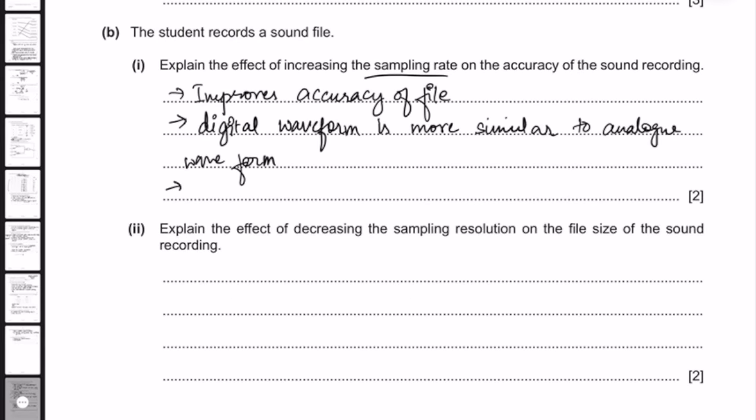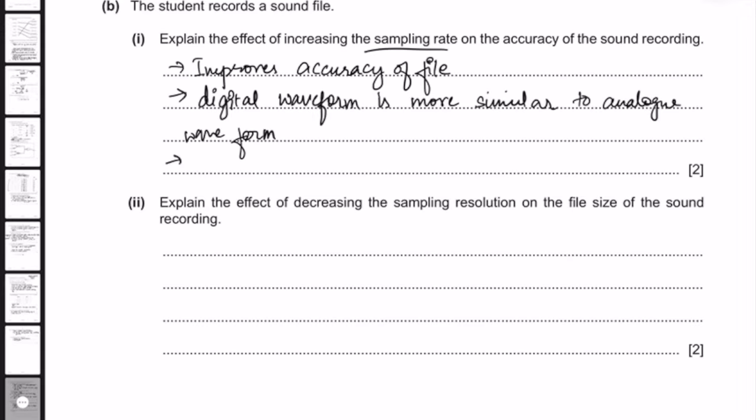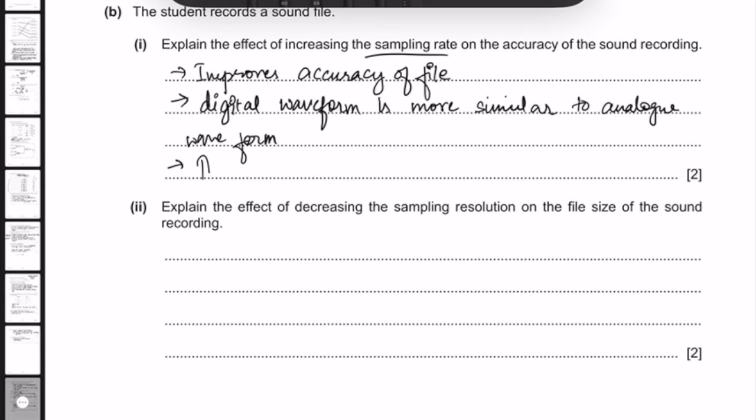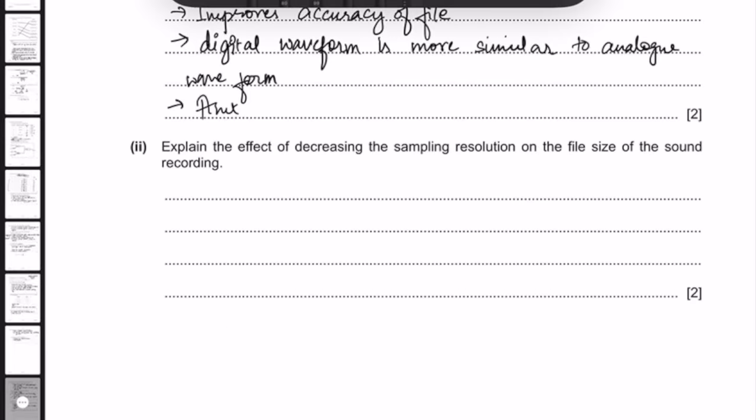And you can also write the amount of details stored is increased. It's almost the same thing said in different ways, but yeah, amount of details stored increases.